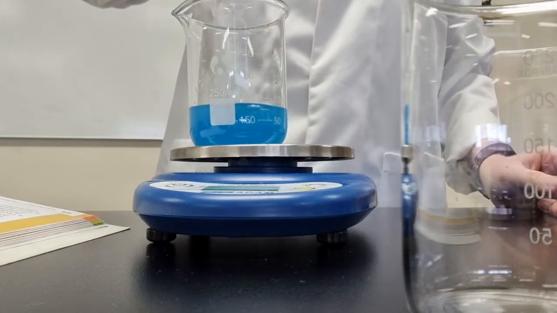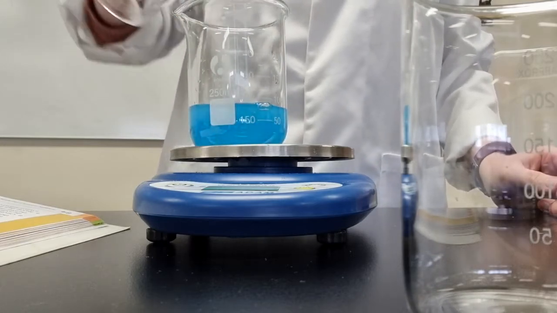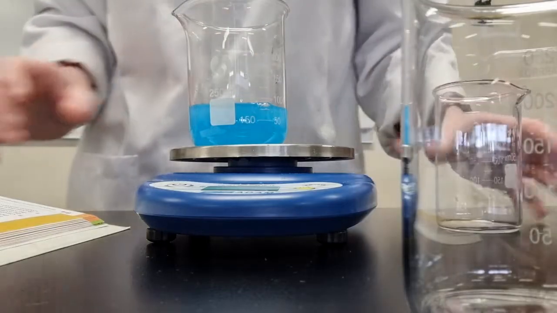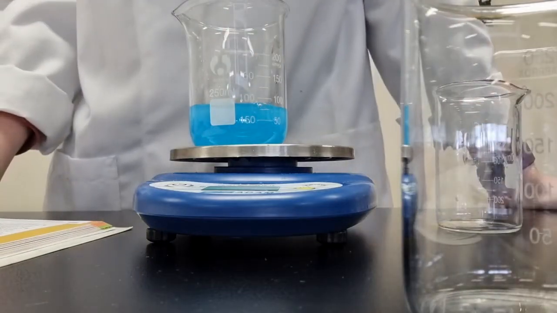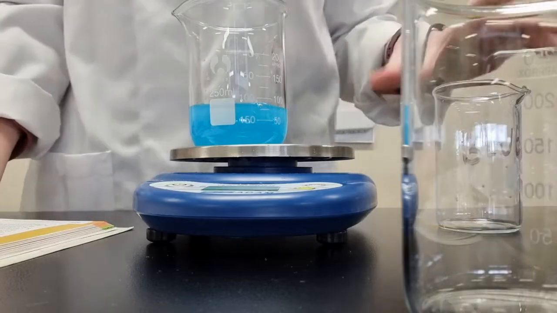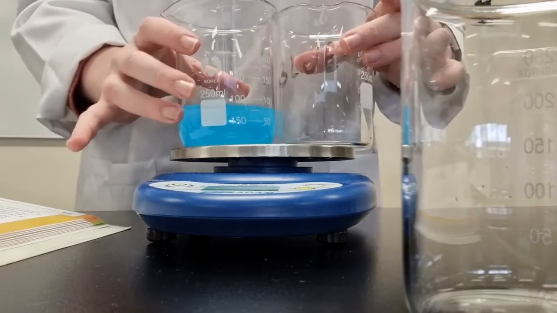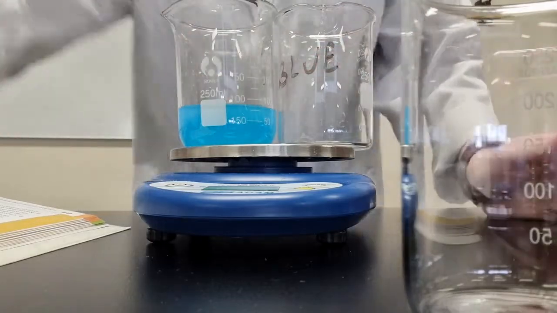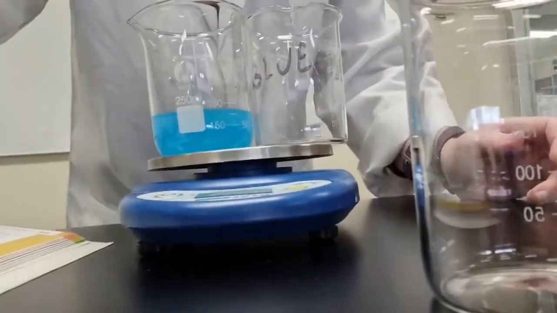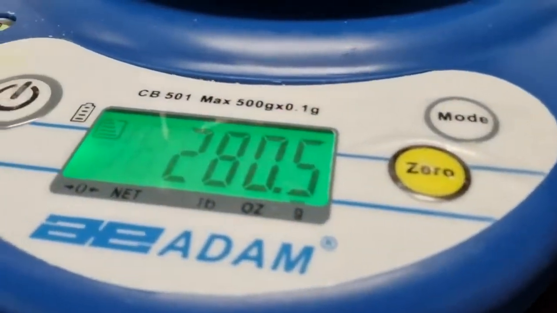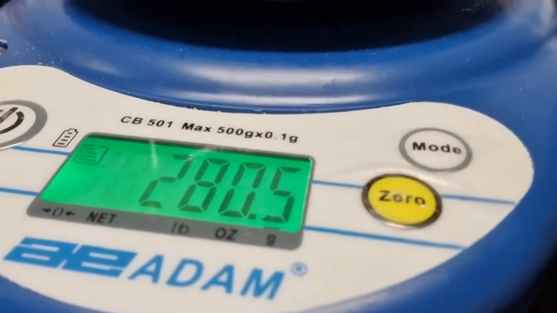Look at that. What we're going to do now is I'm going to put this beaker back on so we can weigh it. So still got 2 beakers, still got the same volume of solution, and we're going to check our balance. Hopefully you can see that.